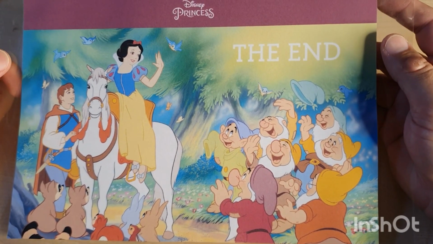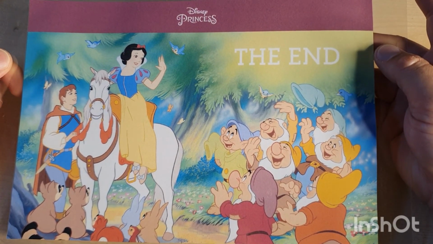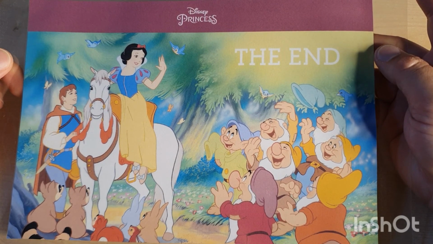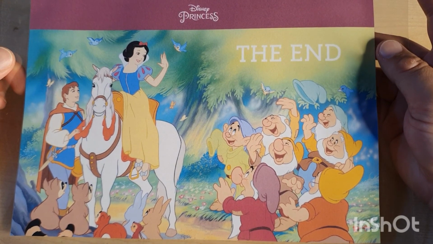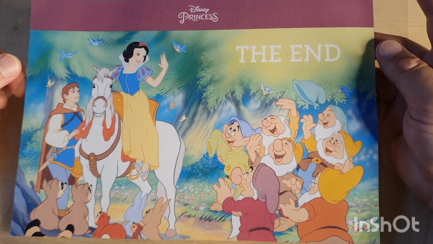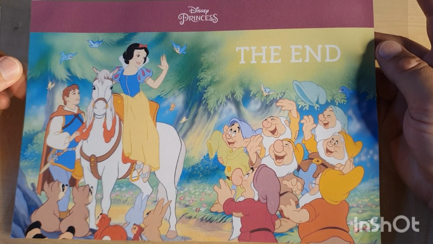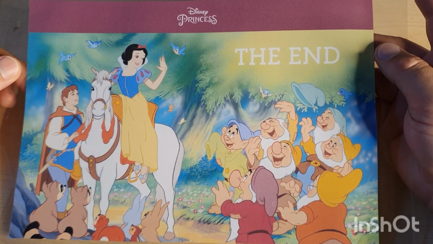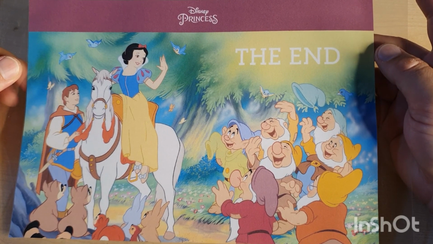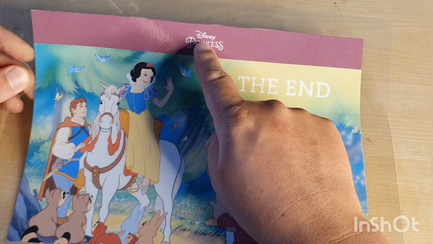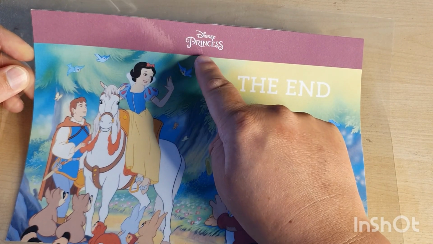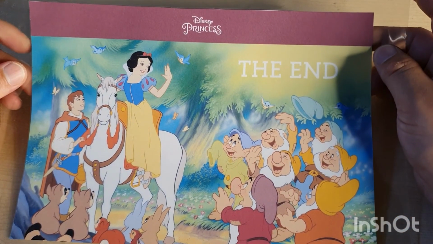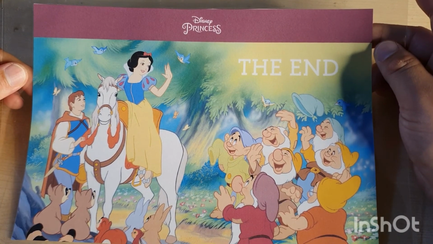So this is the story of Snow White, the Disney version. I think there are other versions that are not exactly like this, but this is the original Disney version. As you can see, Walt Disney, Princess. So this is the original story.